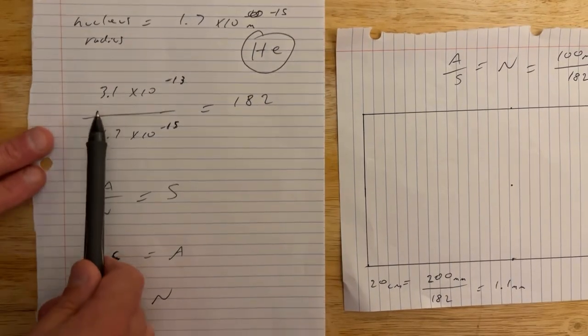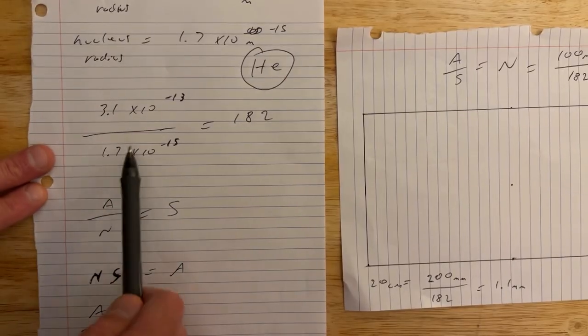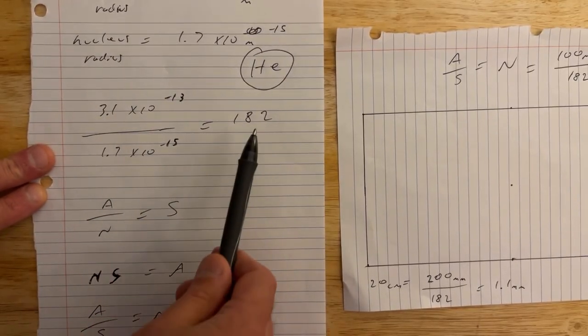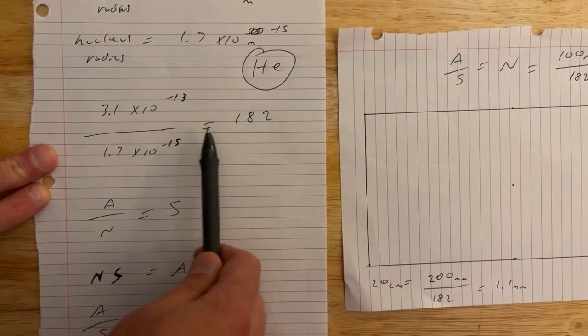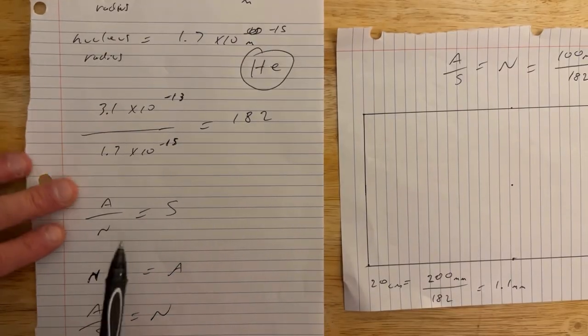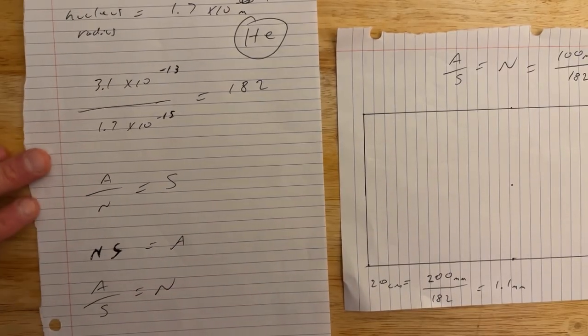So anyways, we got our atom right here, divided by the nucleus, gives us 182. I'm reshooting this video because there was a calculation error on my last video and I got like 8,000 or something. Don't know what happened there, but I try to double check the math, but I don't always.